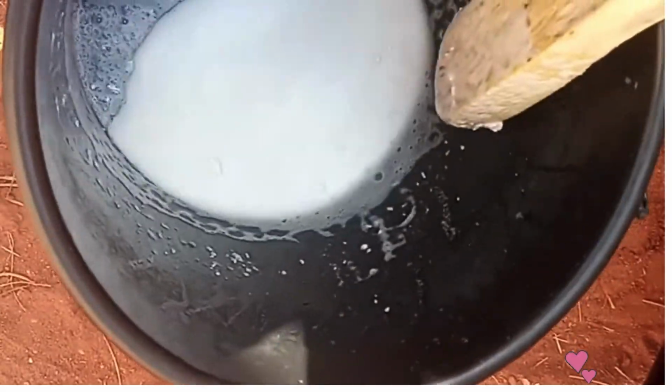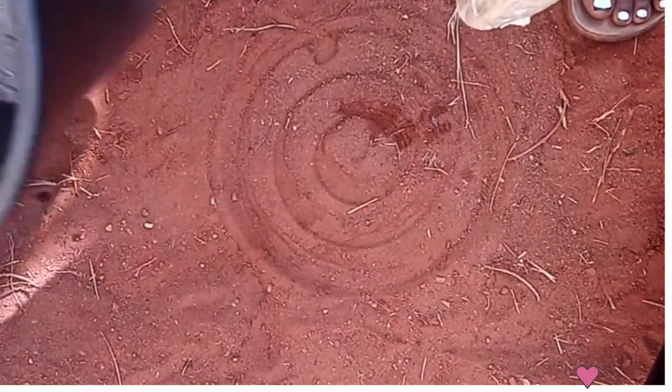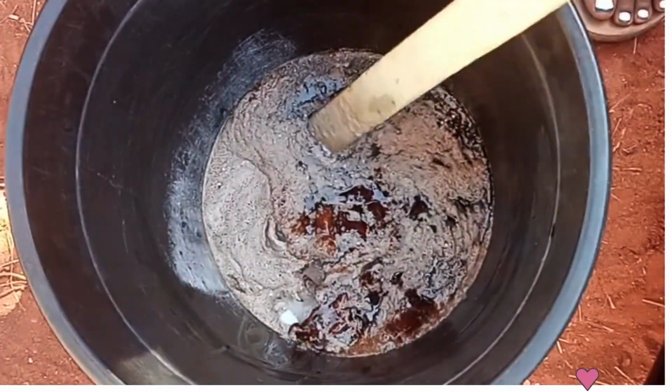Done mixing our SLS and our STPP, then I'm going to start mixing our soda ash, sulfonic acid and hexapon, the ones we put in the dry bucket.